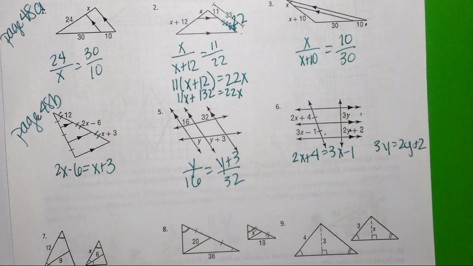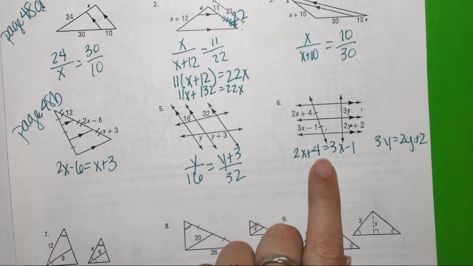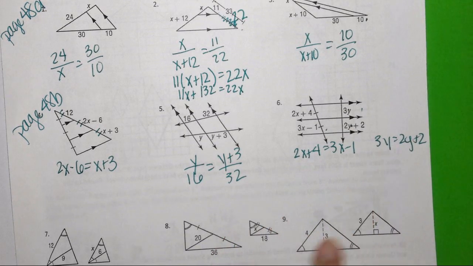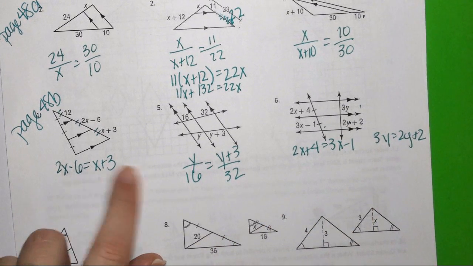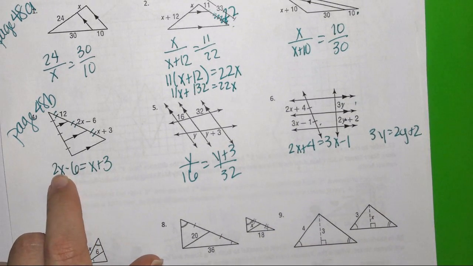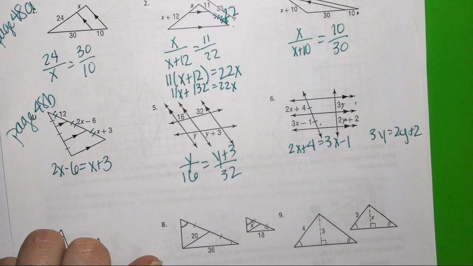Number 6. You're just solving for x. Number 4. Yeah, you just subtract 2y. How are you supposed to solve number 4? You solve for x. I did it wrong. This is just an equation. So you're trying to get your x's together and get your constants across. That's it. We're solving equations.